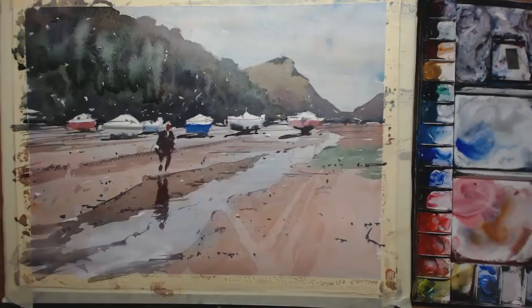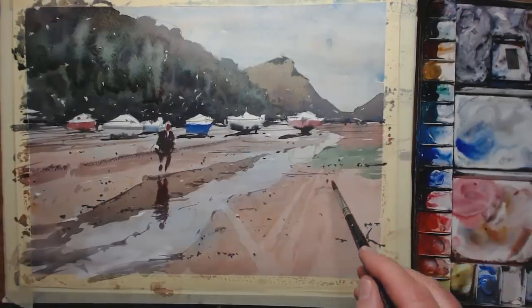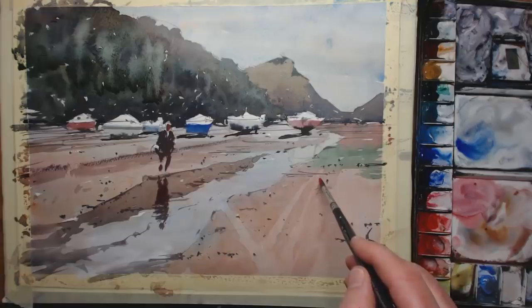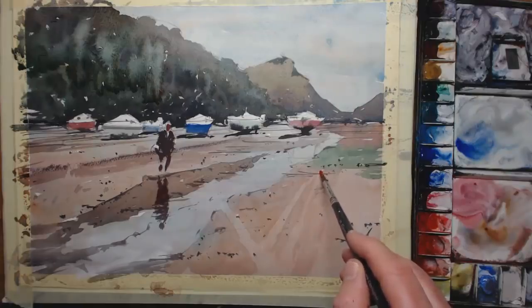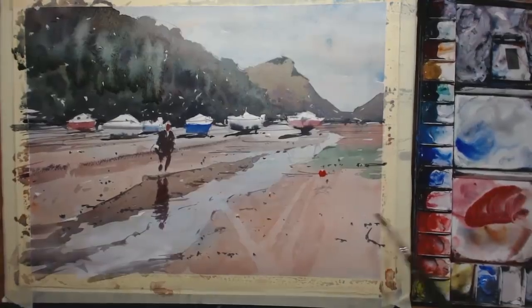So I've got to get in the mass, but first of all I'm going to put that buoy in. Now I'm putting this on the right hand side just to balance up the figure on the left. I think if I had this where it was in the photograph, way over on the left, it'd be too much happening on that left hand side, so add it over here.